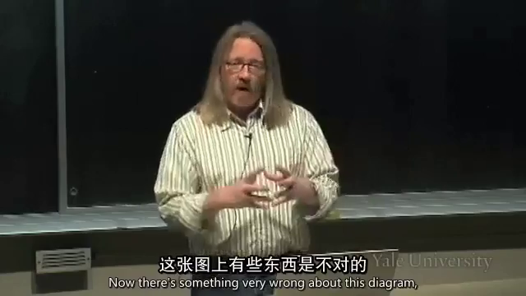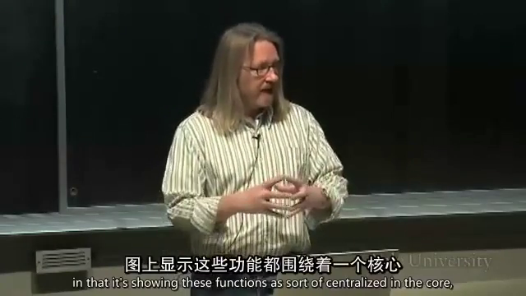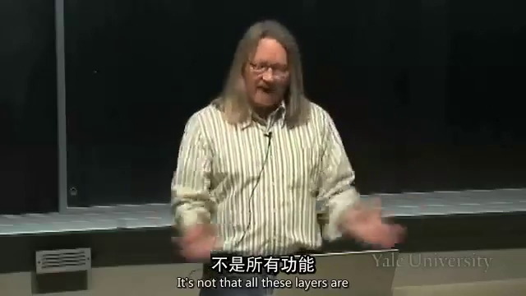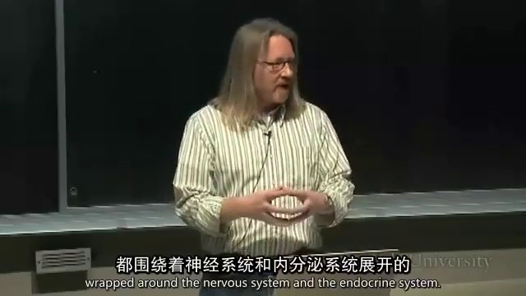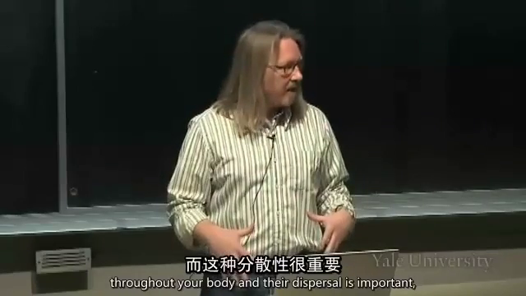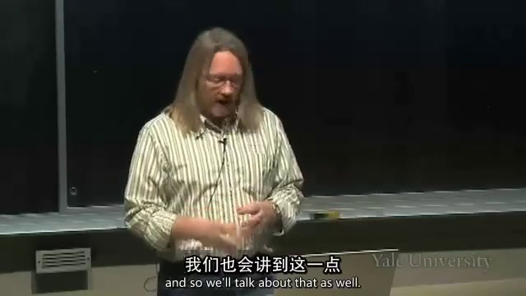Now, there's something very wrong about this diagram, right, in that it's showing these functions as sort of centralized in the core. And of course, that's not how your body is organized, right? It's not that all these layers are wrapped around the nervous system and the endocrine system. These systems are dispersed throughout your body, and their dispersal is important. And so we'll talk about that as well.